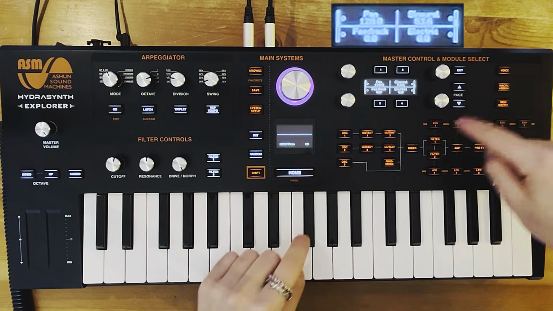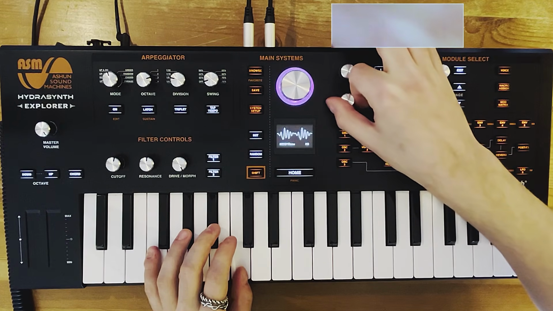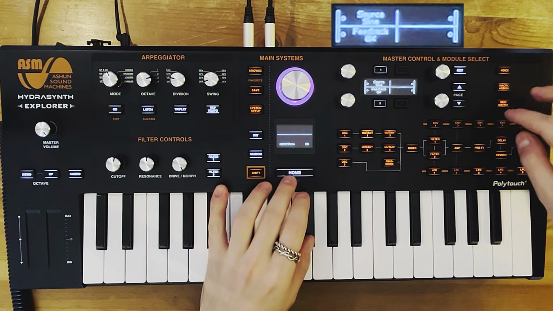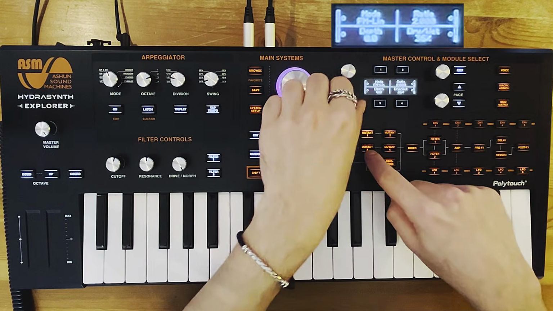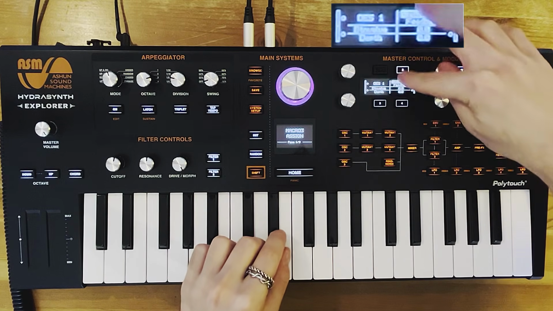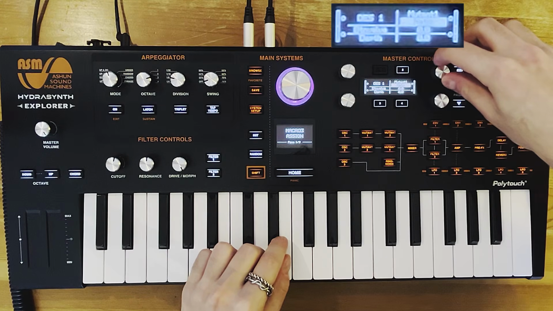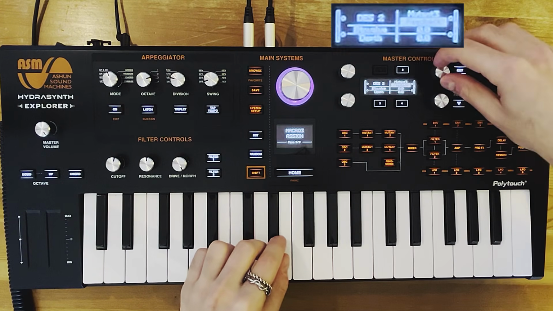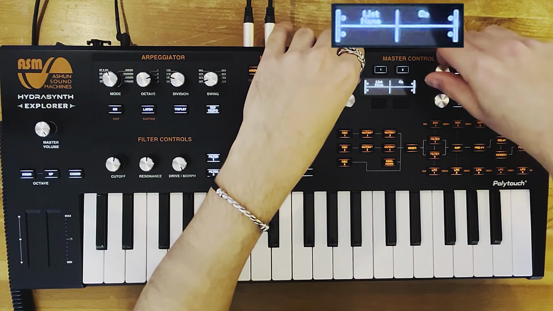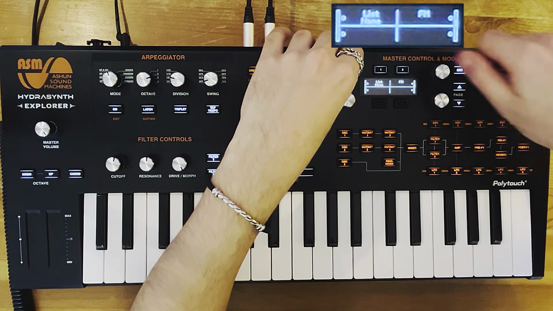And I also want to assign maybe not the feedback, but the depth to this macro. So Mutant 1 depth and Mutant 3 depth. Let's change the name. FM.